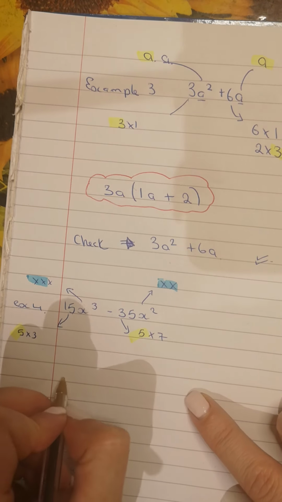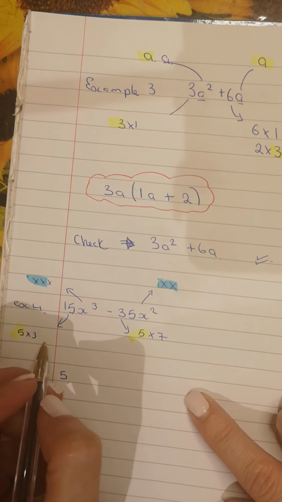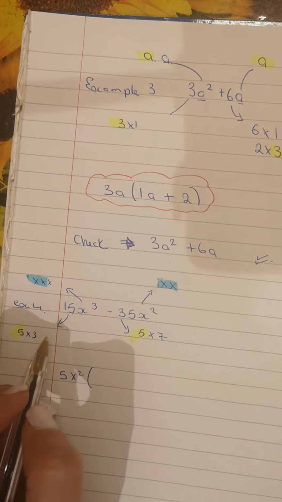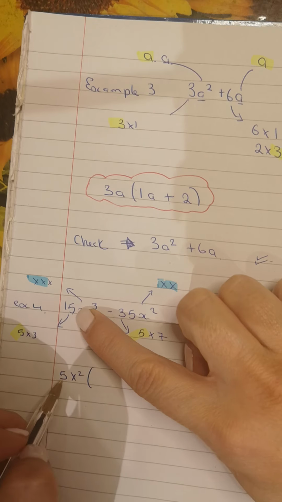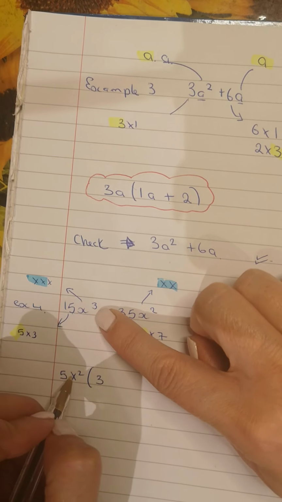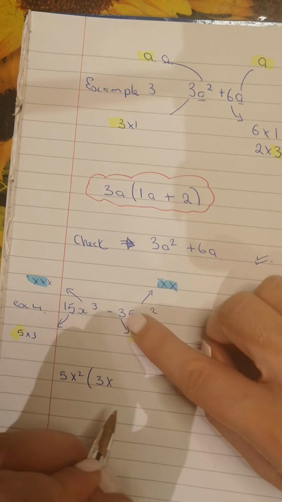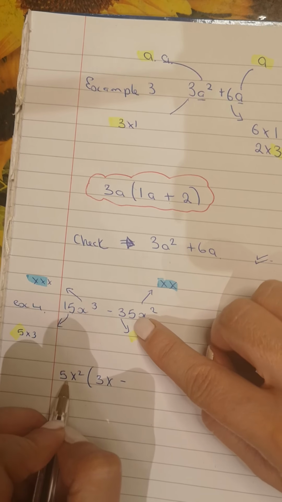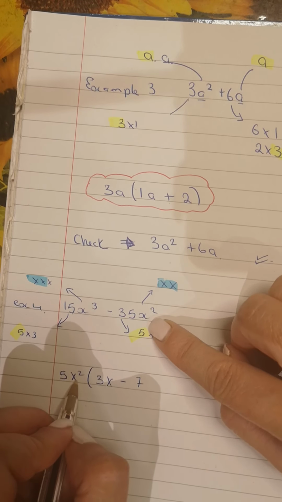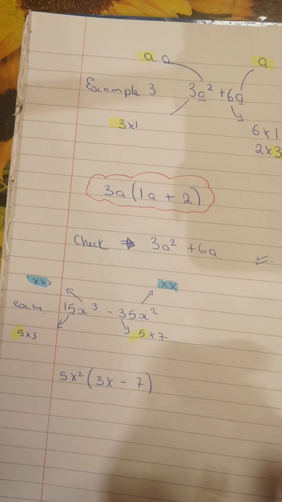I'm going to take out the 5. And I'm going to take out 2 x's, which is x squared. Now, 5 came out. So 5 and 15 goes 3 times. I took out 2 x's, so how many x's am I left with? 1. Took down your sign. 5 into 35 goes 7 times. And I've taken out the 2 x's, so I have no x's left inside. That's my answer.